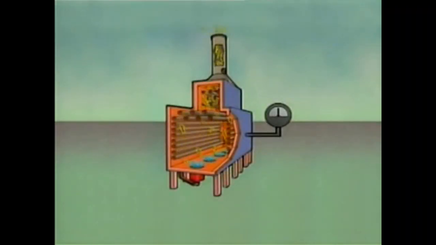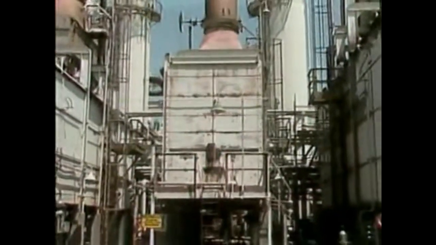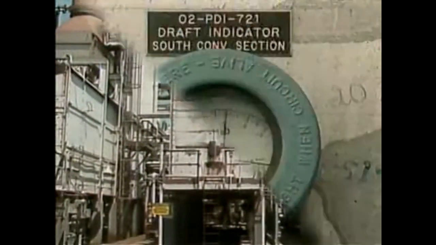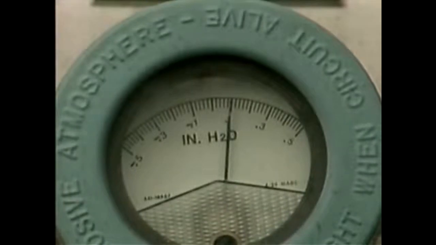Airflow through a furnace is produced by a difference in pressure. In an operating natural draft furnace, the pressure inside the furnace is less than the atmospheric pressure outside. As a general rule, as the difference in pressures increases, the amount of draft in the furnace also increases. The pressures in various areas of a furnace are typically measured by instruments called draft gauges. Draft gauges commonly indicate pressure measurements in units of inches of water. These gauges are used to determine the flow of air and combustion gases through the furnace.